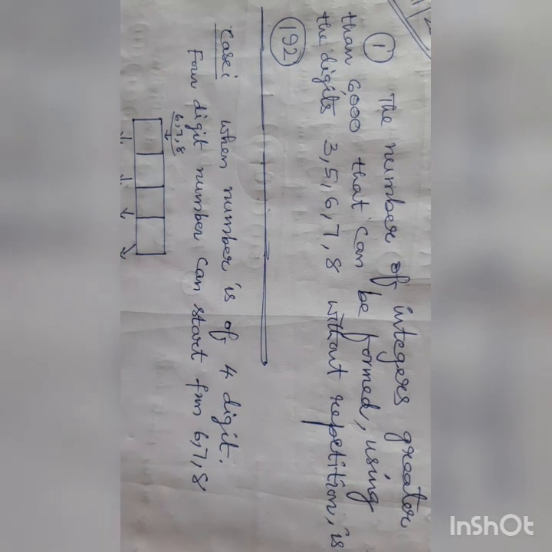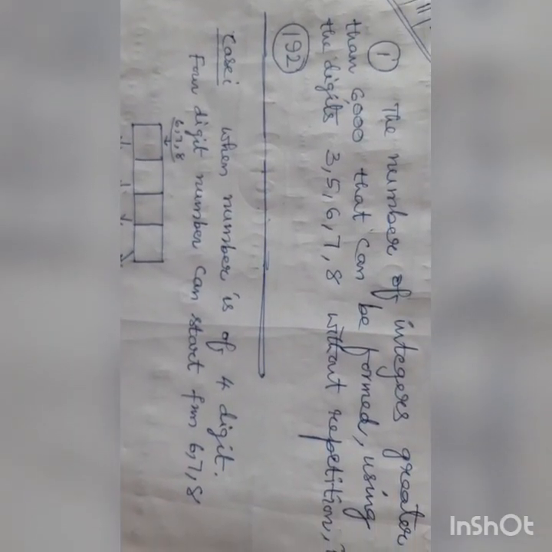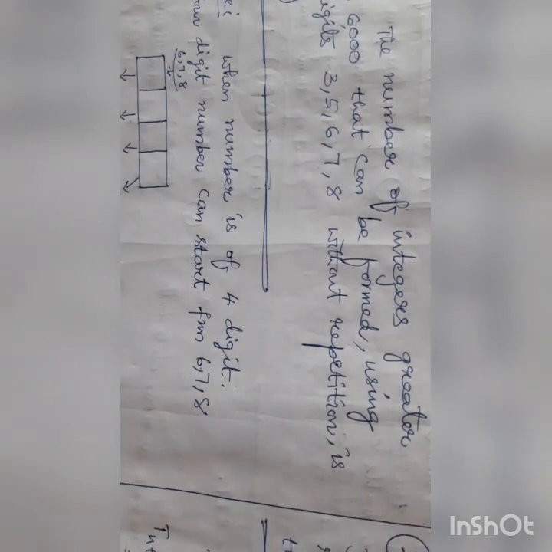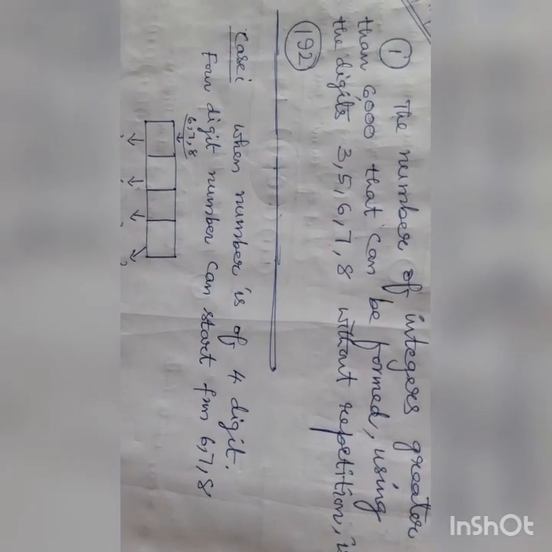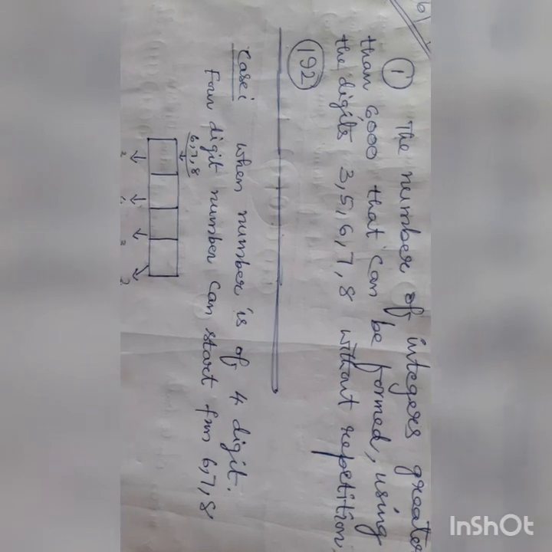The number of integers greater than 6,000 that can be formed using the digits 3, 5, 6, 7, 8 without repetition. 3, 5, 6, 7, 8. The number of integers greater than 6,000.